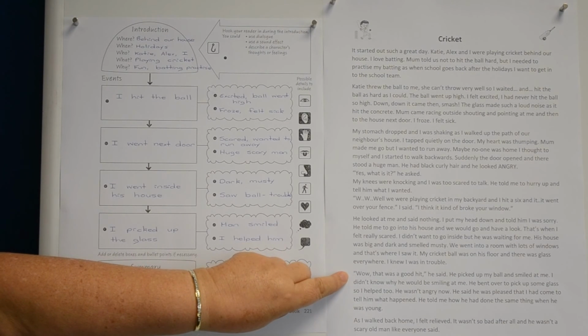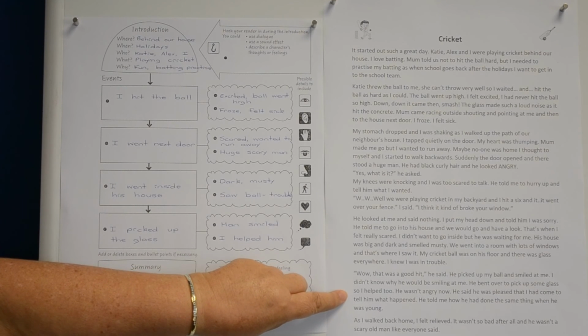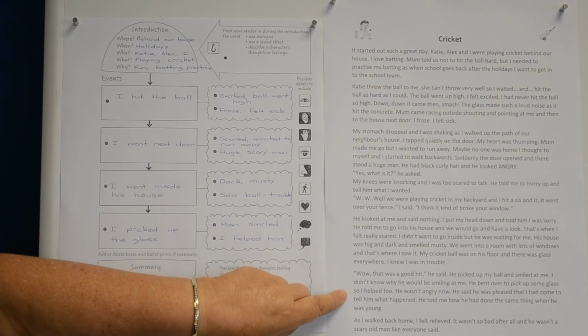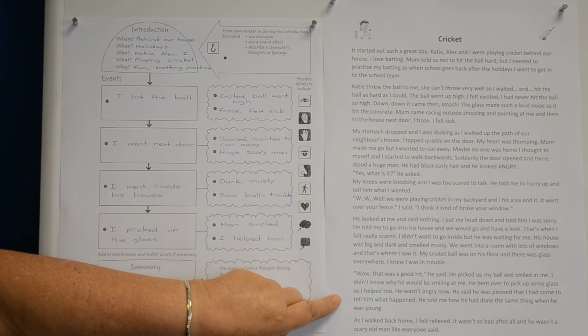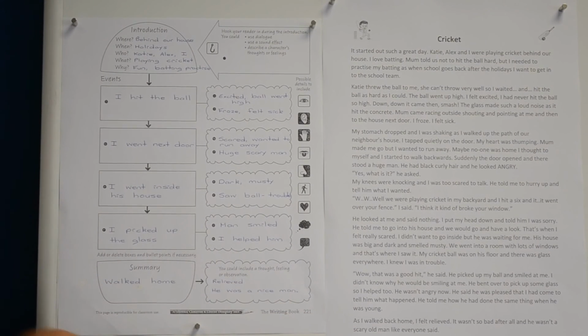"Wow, that was a good hit," he said. He picked up my ball and he smiled at me. I didn't know why he was smiling at me. He bent over to pick up some glass, so I helped too. He wasn't angry now. He said he was pleased that I'd come to tell him what had happened. He told me how he had done the same thing when he was young.